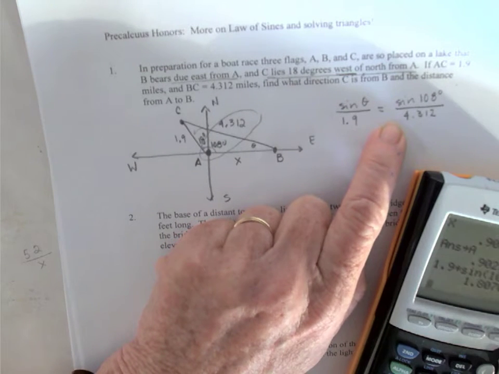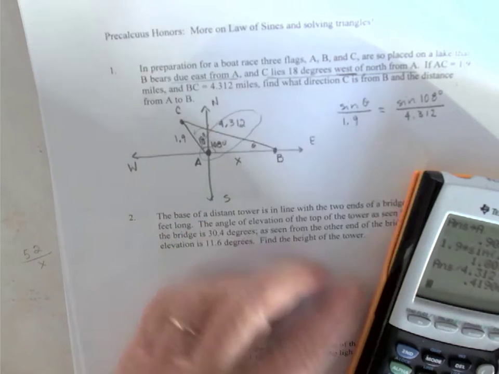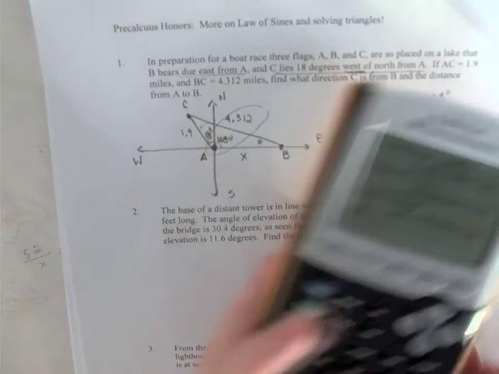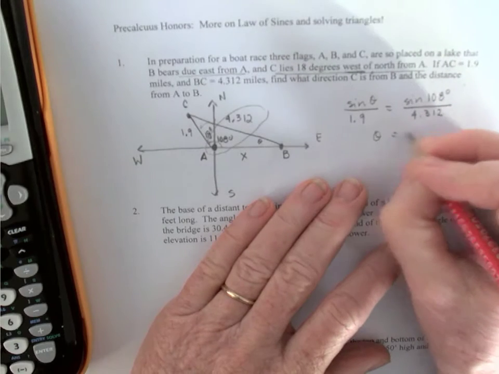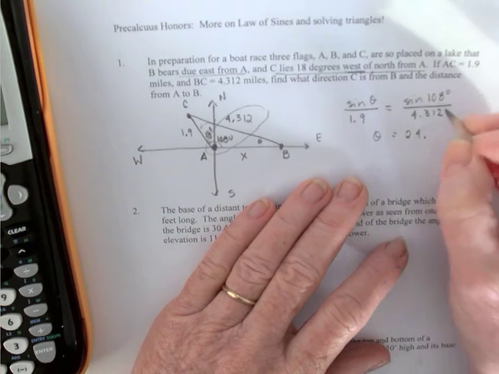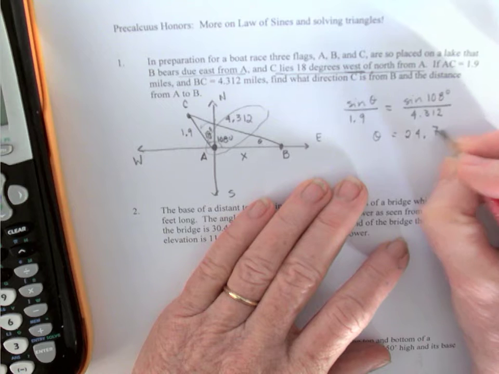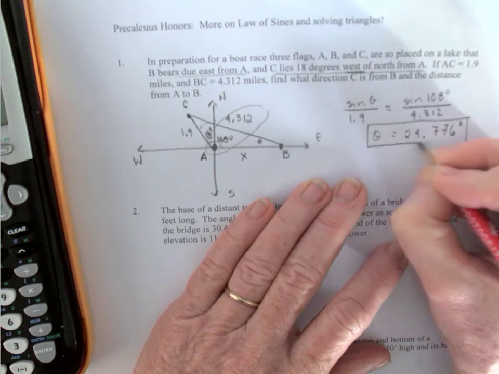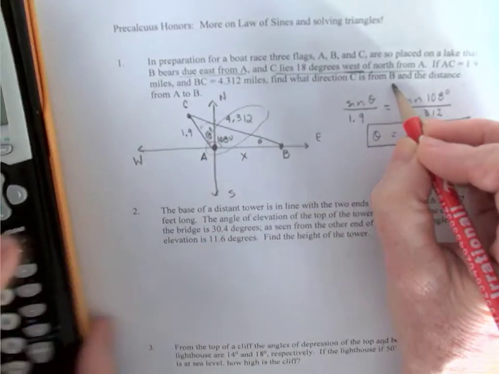We're going to divide by 4.312. I'm going to get that. I'm going to do inverse sine of that, and I get that theta is 24.776 degrees.